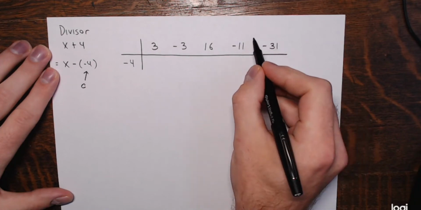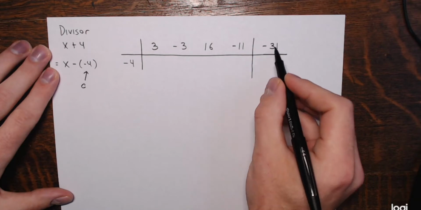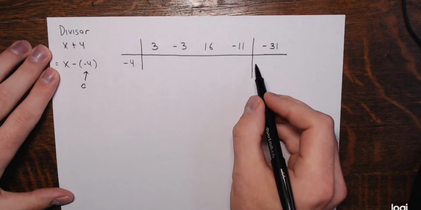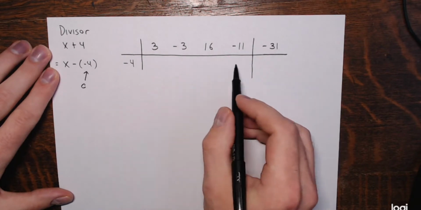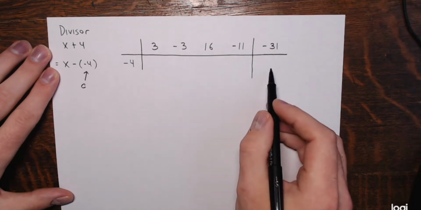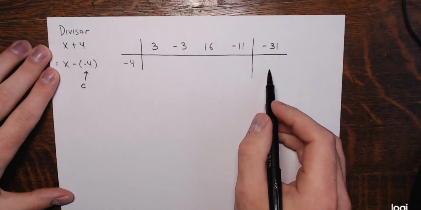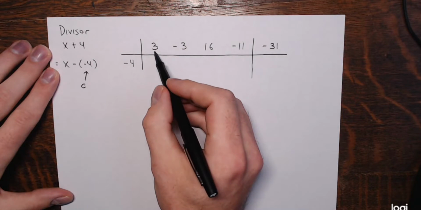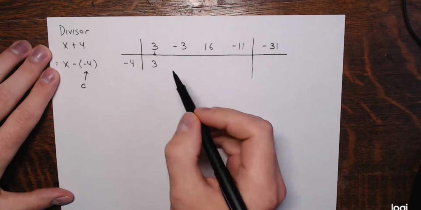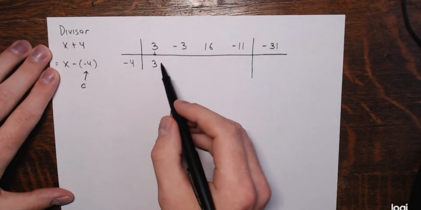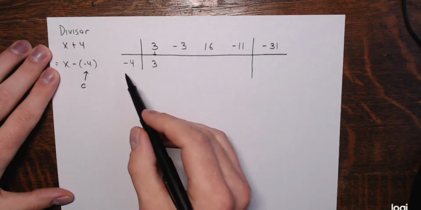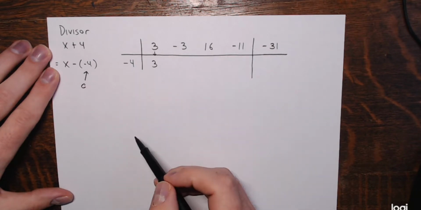And I like to throw a bar here before the constant term, and that bar will separate the coefficients of the quotient from the remainder. Now the first coefficient just drops down. Then we multiply, add, multiply, add, multiply, add, all the way till you're done.